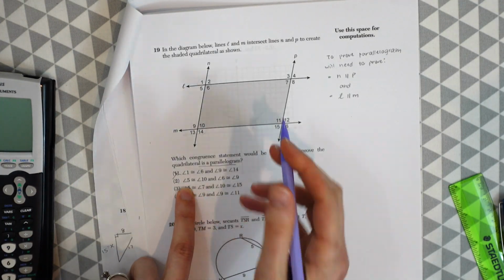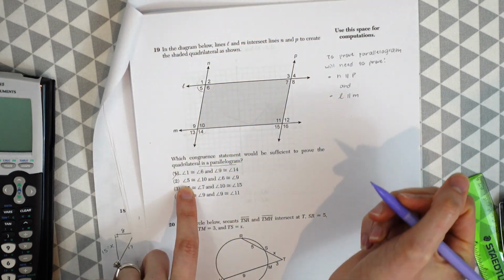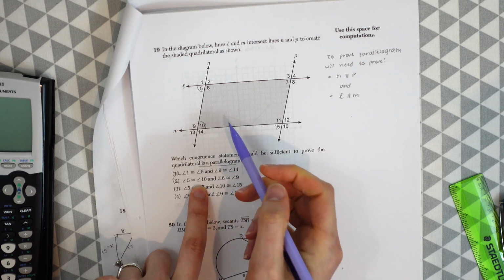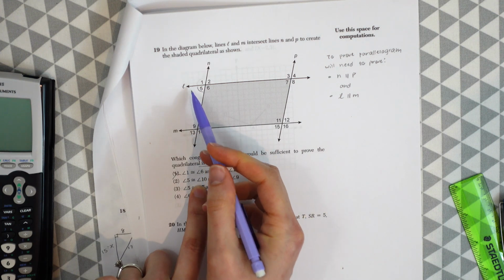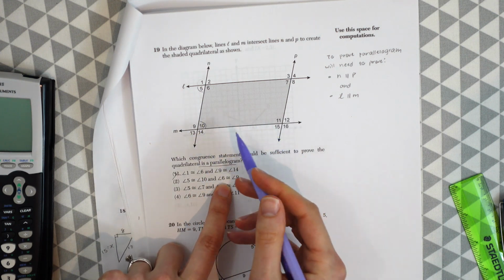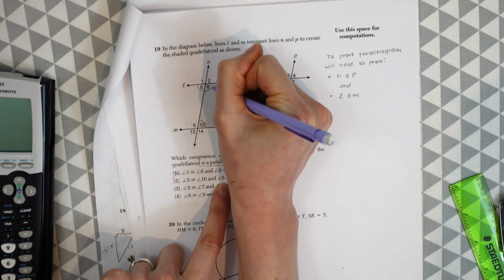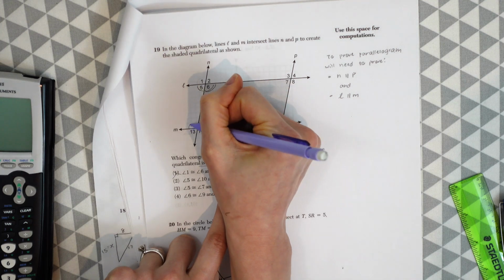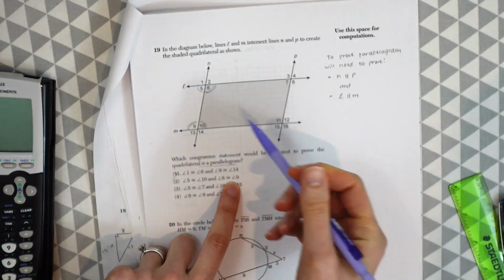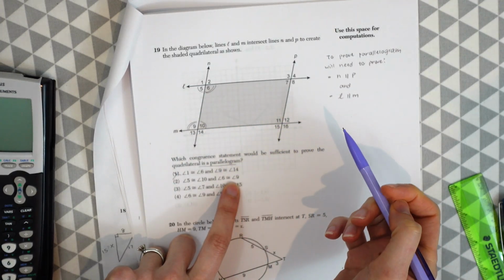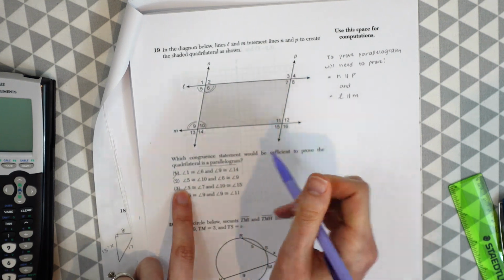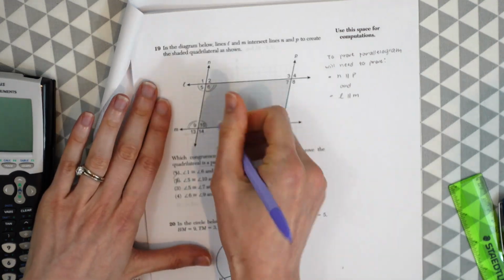Angle 5 is congruent to angle 10. Okay, that's an alternate interior angle. That proves L is parallel to M. And then angle 6 is congruent to angle 9. So this is, again, proving that line L is parallel to line M but completely ignores line P, so this is not going to be our answer.